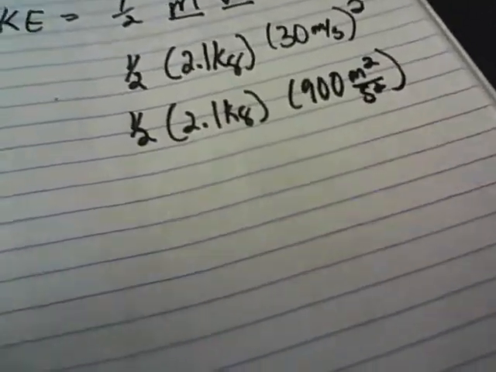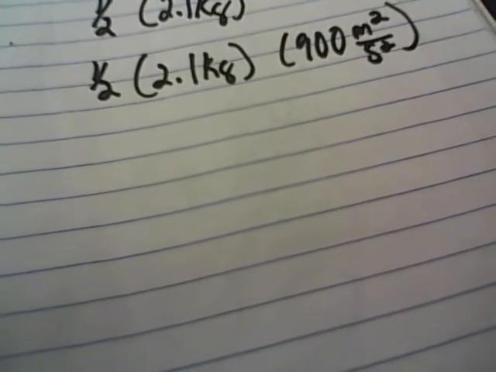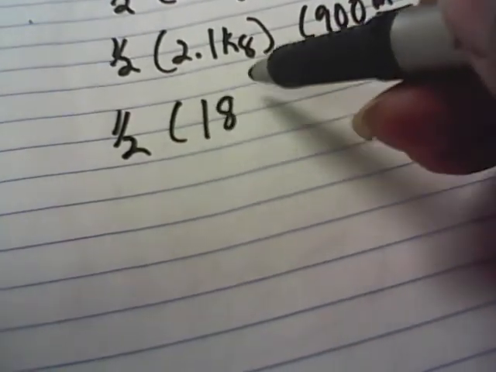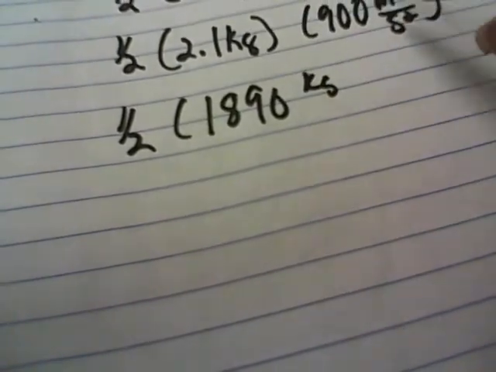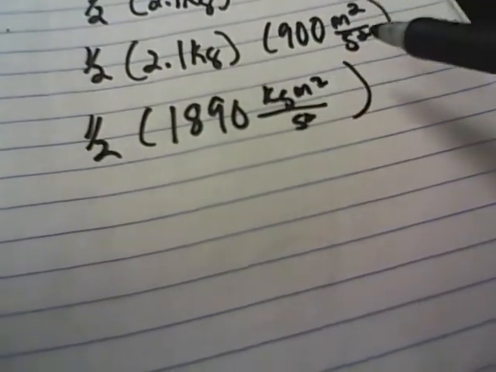So now we go through and do the math. 900 times 2.1 kilograms is equal to 1890. So now it's 1/2 times 1890 kilograms meters squared over second squared. All of this goes together. Keep up with your units.